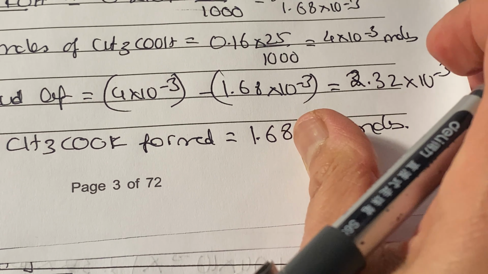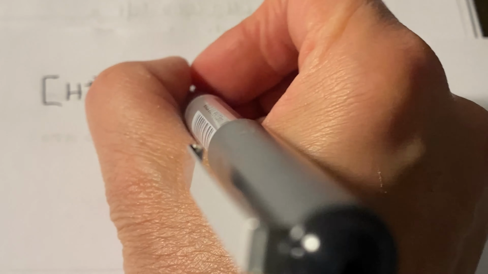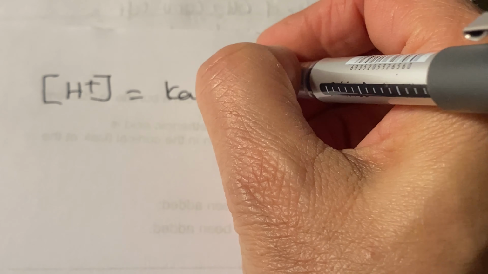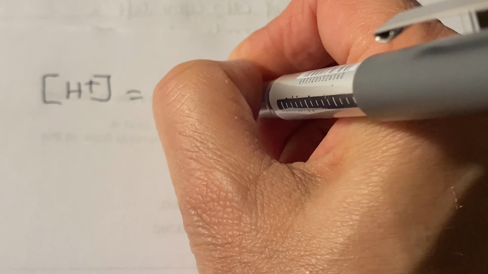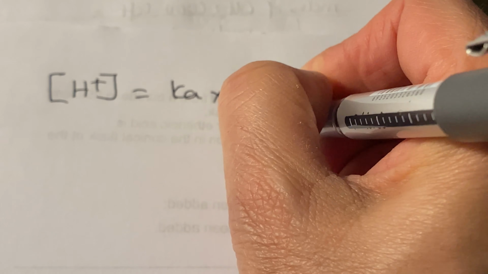Okay, now you plug this into the equation. So you've got the buffer calculation equation: [H+] equals Ka times the concentration of your acid divided by the concentration of your salt.